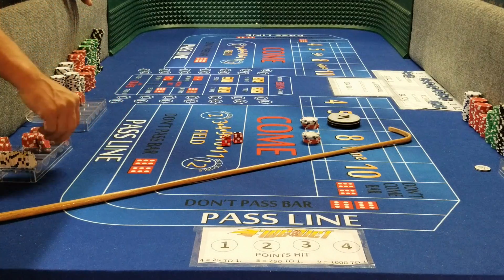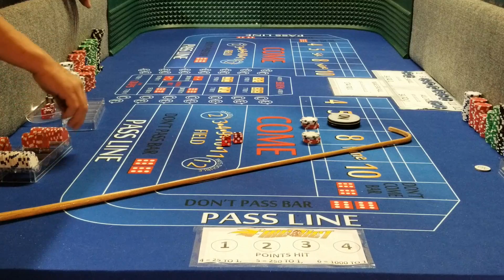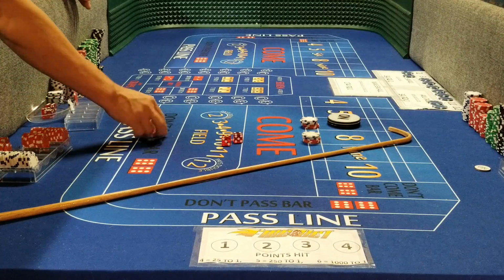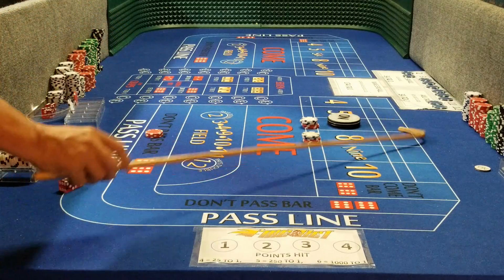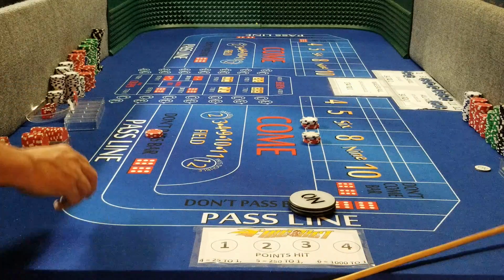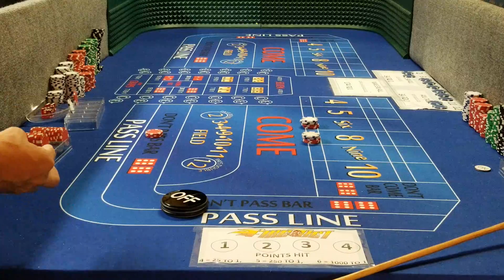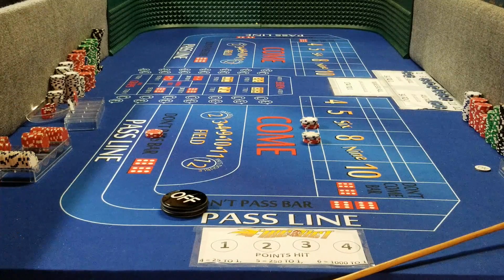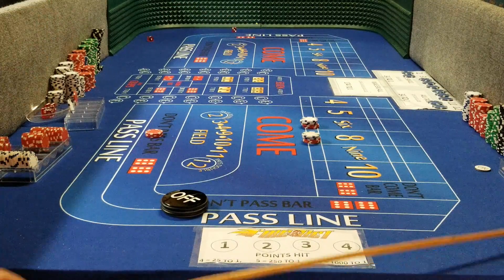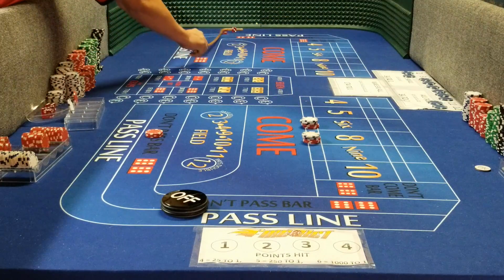Oops, I threw one in the wrong thing there. This should have went over here. Okay. Let's do it one more time, see where we stand. Eight is the point.